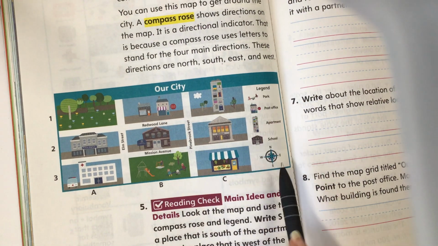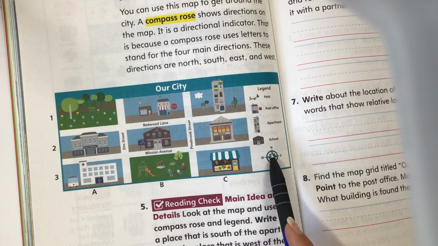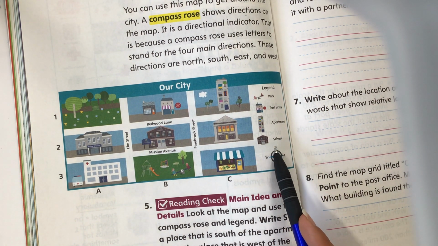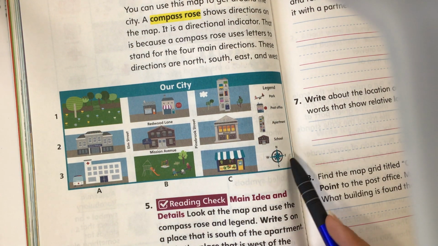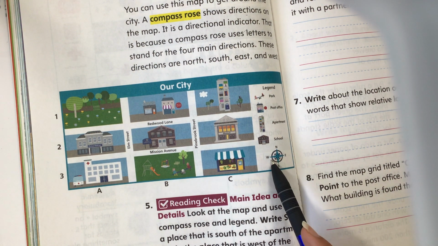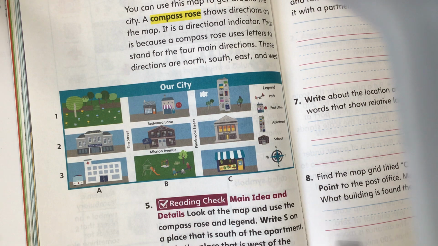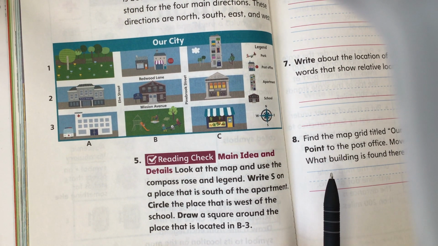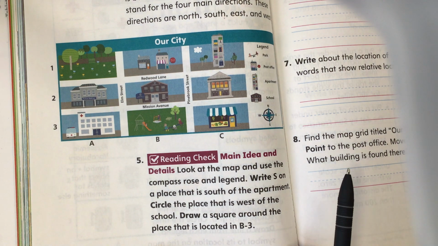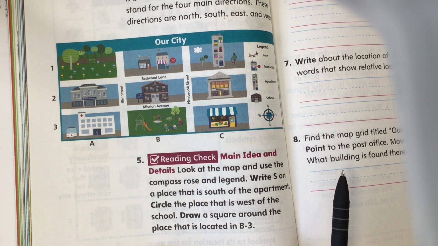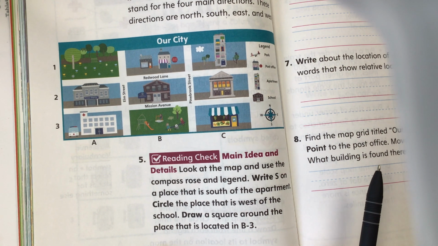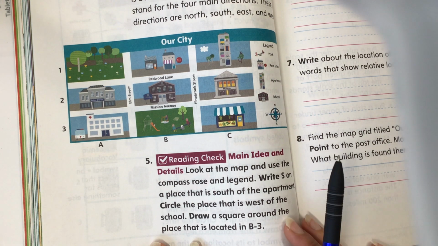Here's the city, and then here is that compass rose: north, south, east, and west. North is all on the top, south is on the bottom, east is to the right, and west is to the left when you're looking at the compass rose. Main idea and details. Look at the map and use the compass rose and legend. Write S on a place that is south of the apartment. Circle the place that is west of the school, and draw a square around the place that is located in B3.